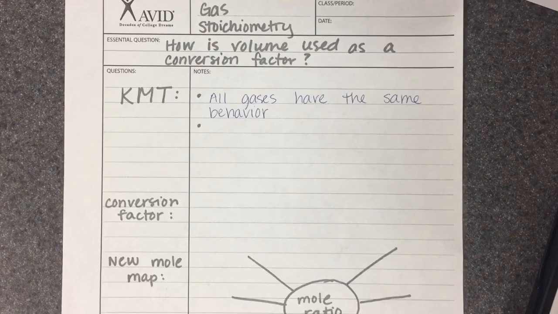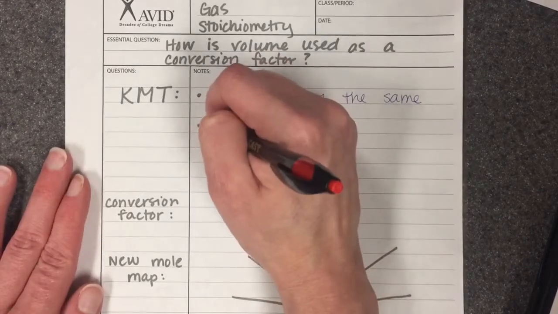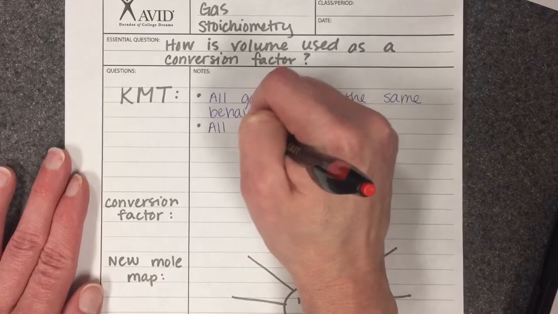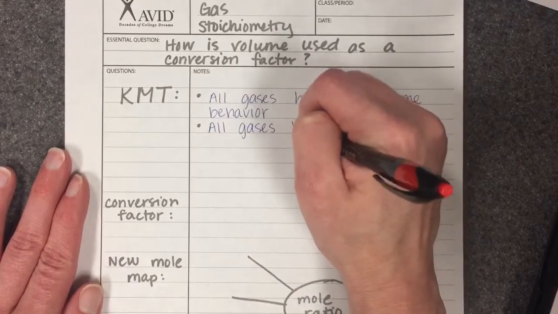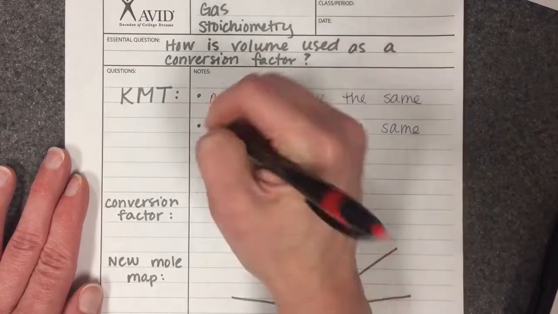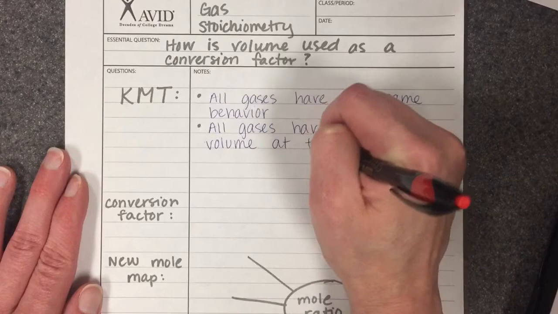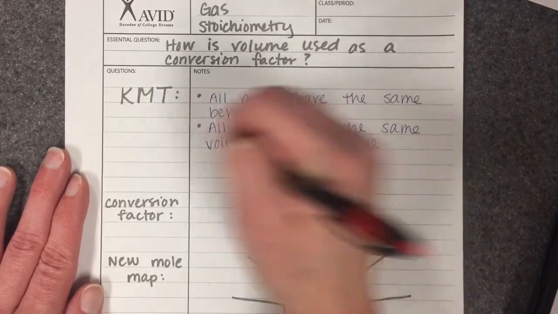In addition to that, we know that we can use the ideal gas law for all of these gases. And so what that means is all gases have the same volume at the same temperature and pressure.